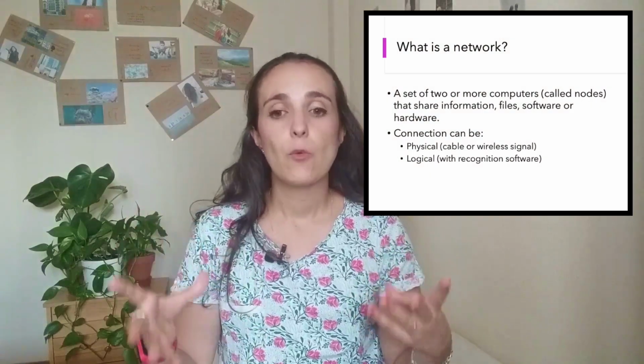So a network is simply something that connects two or more points. In the case of computer networks, it is at least two computers that are connected and share information, software, hardware, or files. For instance, we have two computers and one printer, or three computers and one printer. All these computers share the same network and are connected with the printer. So this is a network, and each computer in a network is called a node.